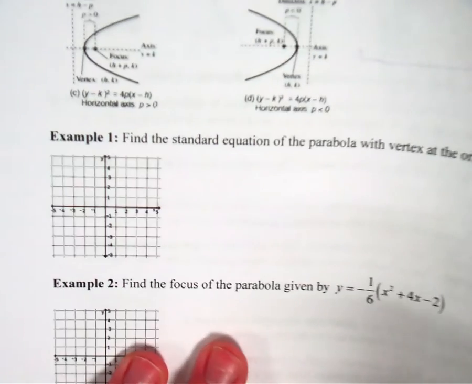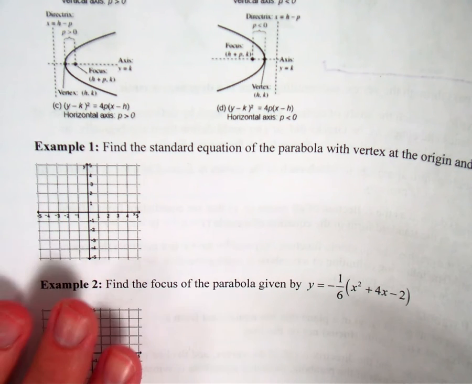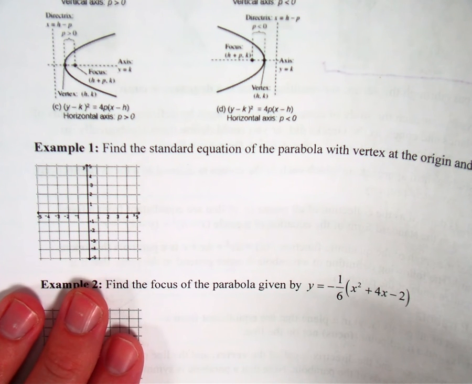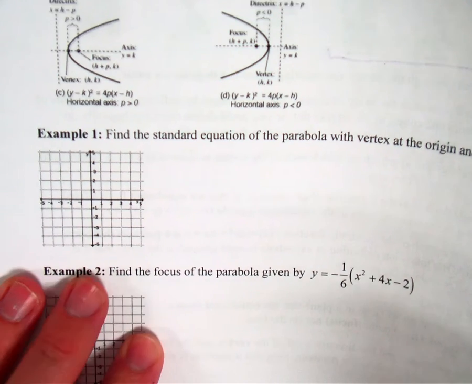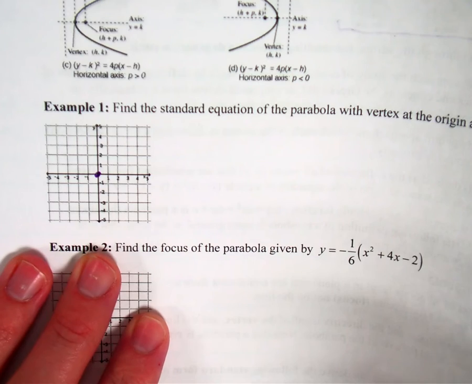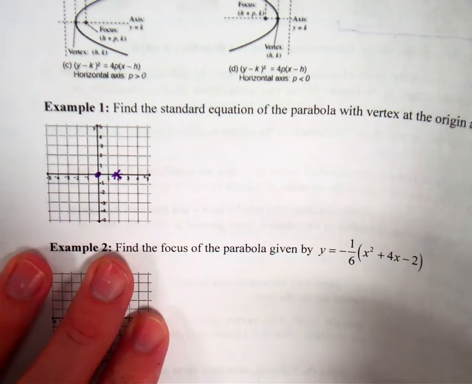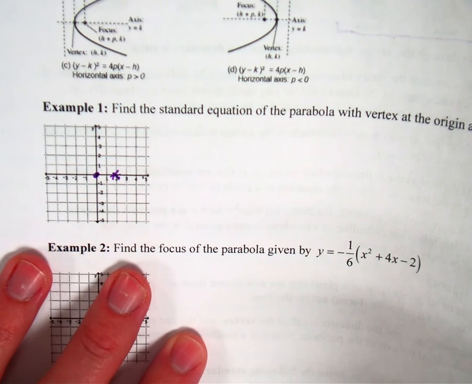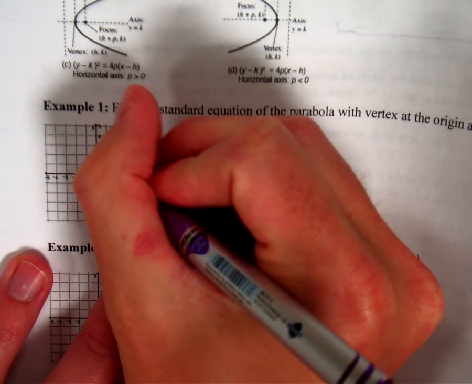Alright, let's get into it here. Example 1. Find the standard equation of a parabola with the vertex at the origin and focus at 2, 0. So if our vertex is at 0, 0, the origin, and our focus, I'm going to use a star, so it's just a little bit different, is at 2, 0, that means our p distance is 2.